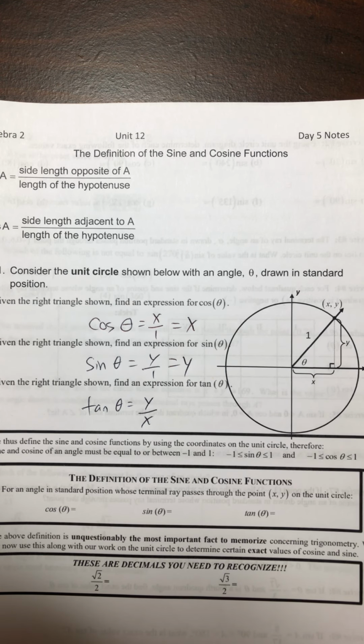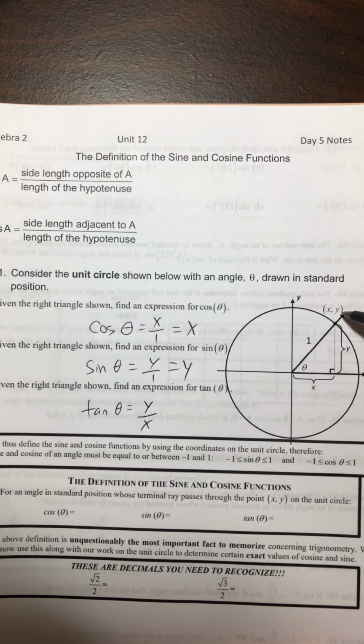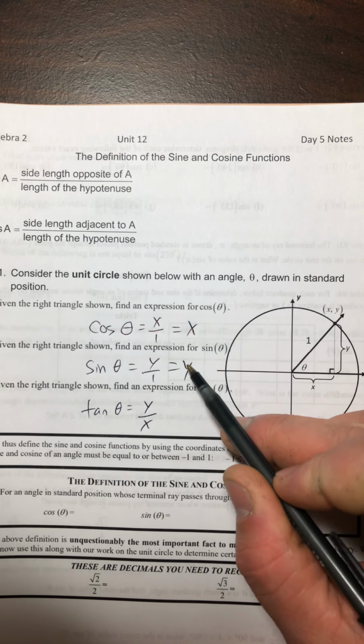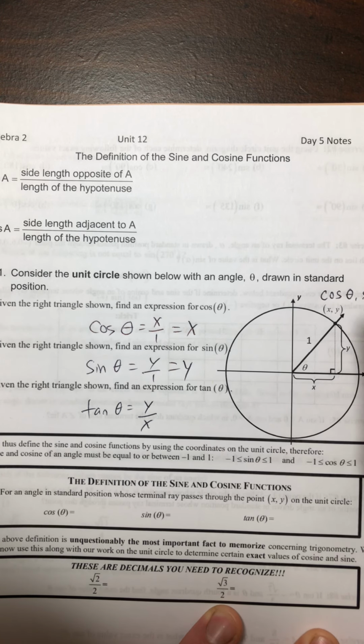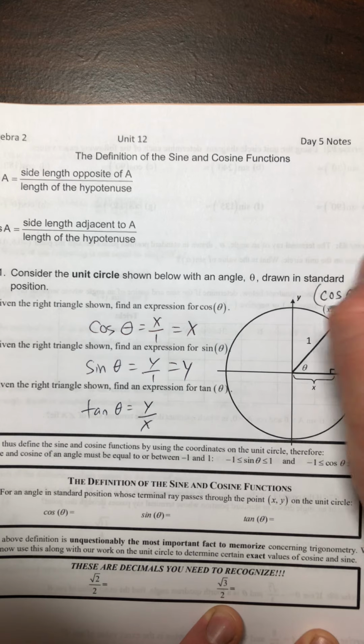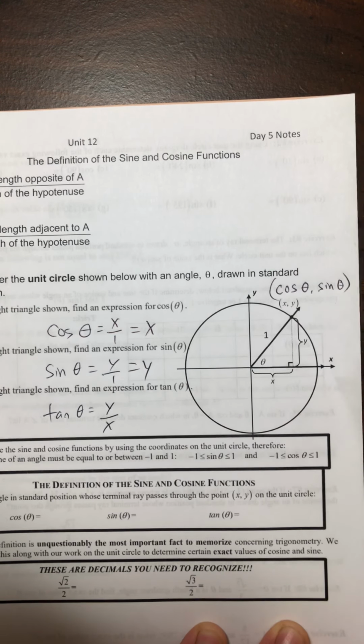Another way to do this, yesterday, Day 4, we tried to find all of those coordinates on the unit circle. All right, and draw a bunch of pictures. There's different ways of doing it. Instead of an xy coordinate, we could actually say this is a cosine sine coordinate. That's what Day 5 is all about. It's a cosine theta, sine theta. Because cosine of theta is x, sine of theta is y.